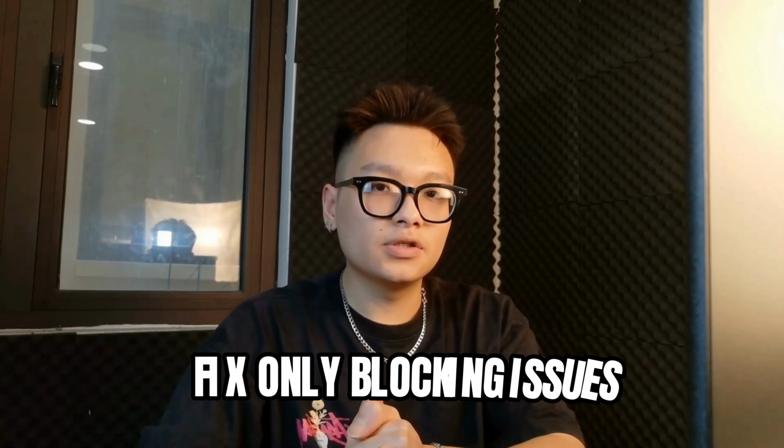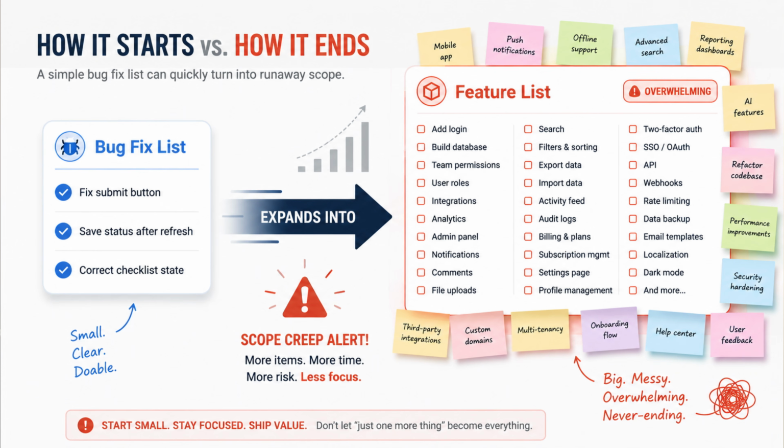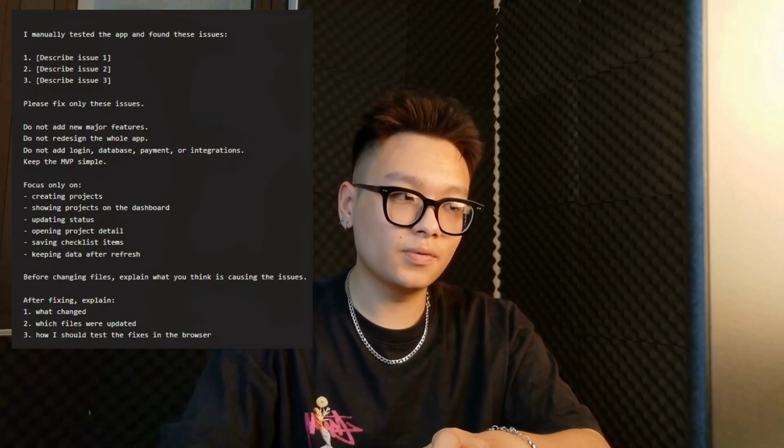After testing, I'll write down the issues I find. This is where the fix needs to stay focused. Adding new features during bug fixing usually makes the project harder to control. So I'll choose 2 or 3 clear issues and ask Codex to fix only those. You can use this prompt to fix your problems.